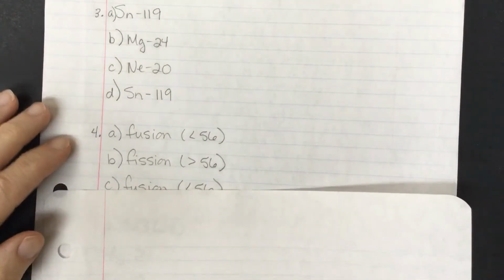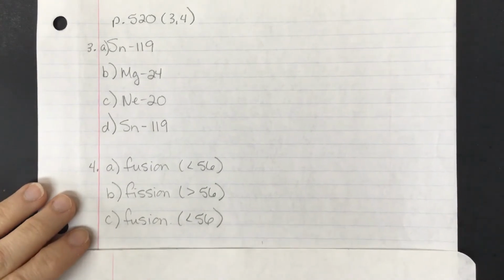Okay, so here are the answers. I'll just do 2, 3, and 4, and I'll talk about these. So the question is, of the following pairs of nuclides, which will be more stable? Oxygen 16 or tin 119?